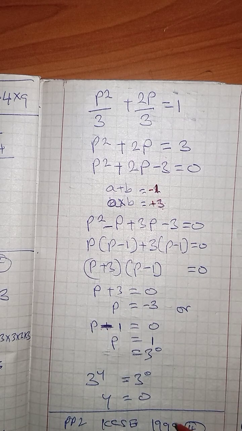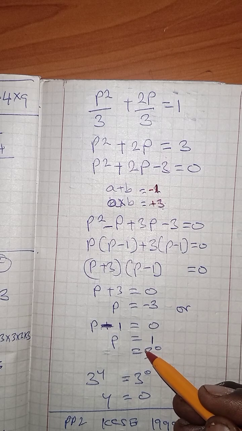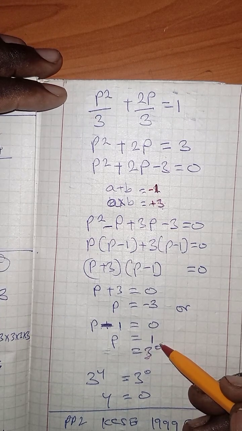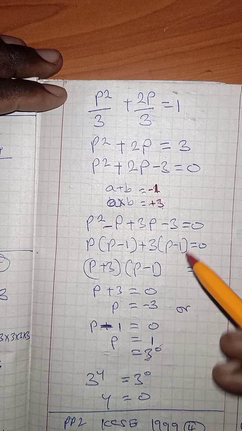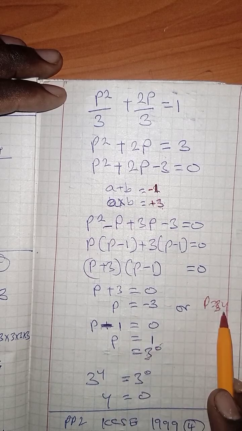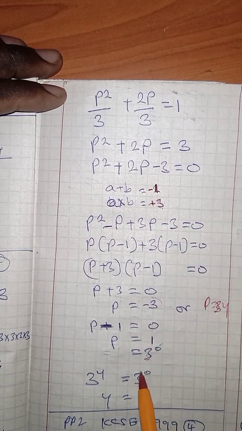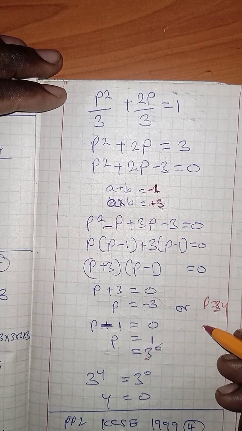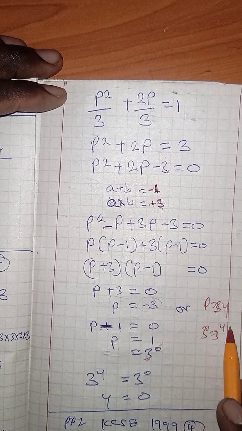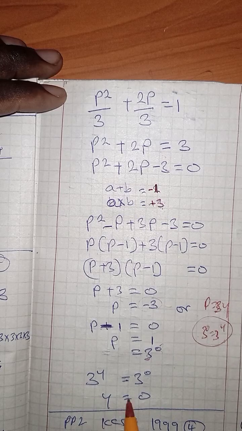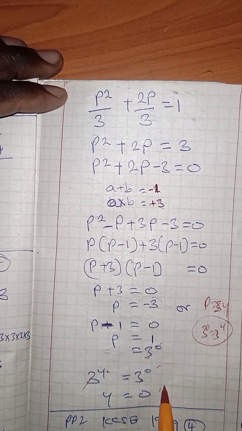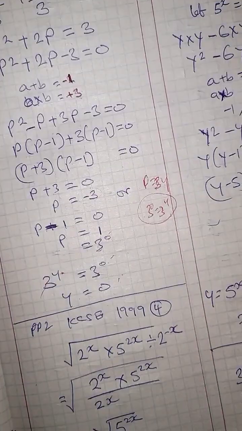Now remember, the number 1 can be written, using our 3 in the equation, as 3 raised to the power of 0. Now remember, our p is equal to 3^y. This equation cannot satisfy this because 3 raised to a power cannot be negative. But this one can satisfy, so that 3^0 is equal to 3 raised to the power of y. Since this satisfies our equation, it means that y is 0, because the base is the same, the powers are equating each other, y is equal to 0. That's how that equation should have been solved.